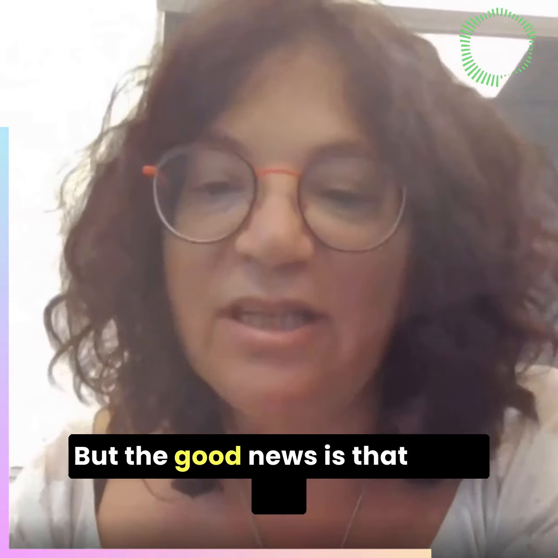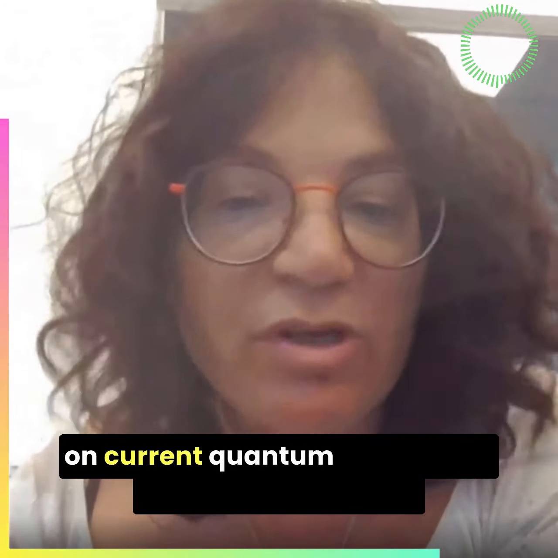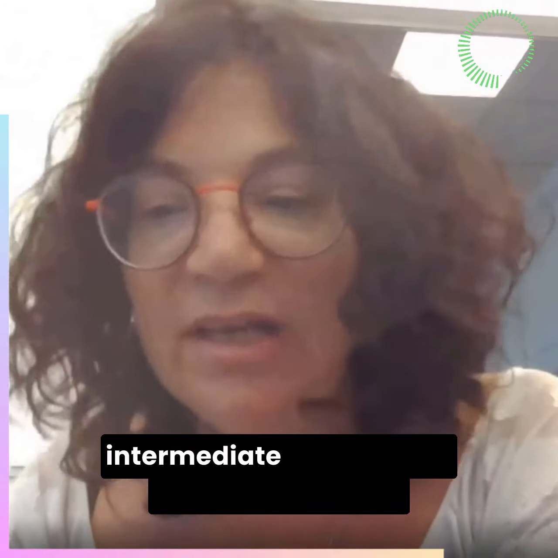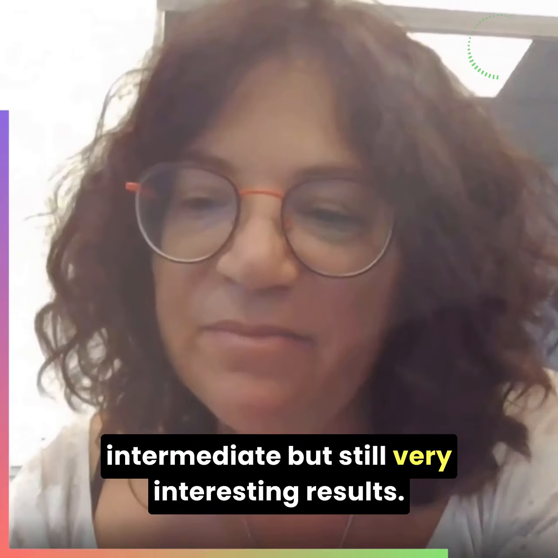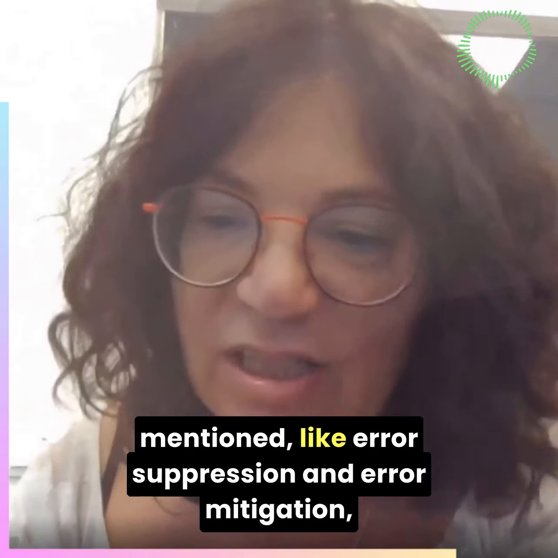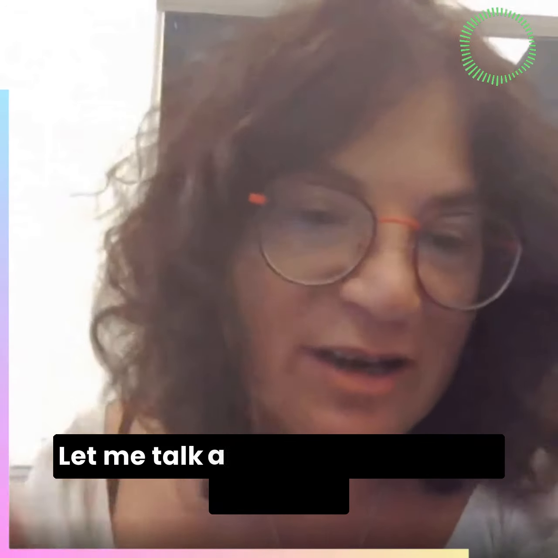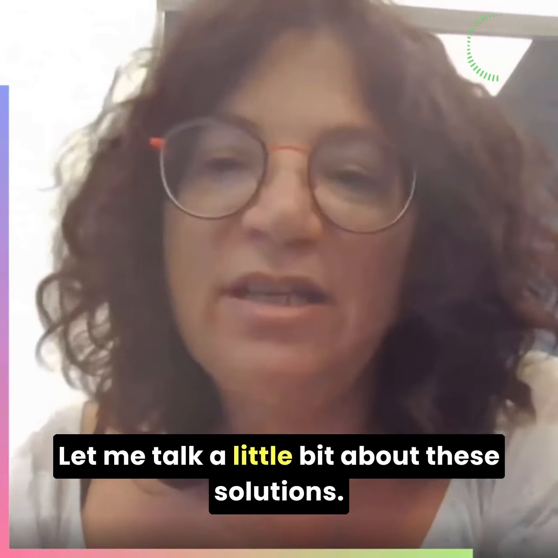But the good news is that there are additional methods that can already be applied now on current quantum computers, and they will achieve intermediate but still very interesting results. And these are the other methods you mentioned, like error suppression and error mitigation, and the optimization processes required for these methods to work optimally. So let me talk a little bit about these solutions.